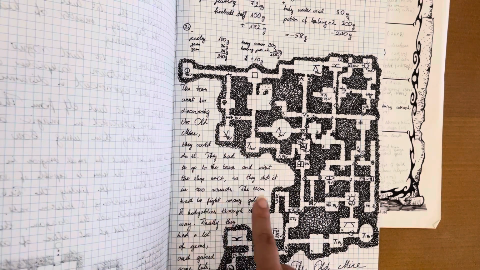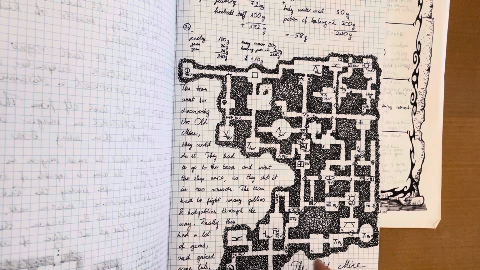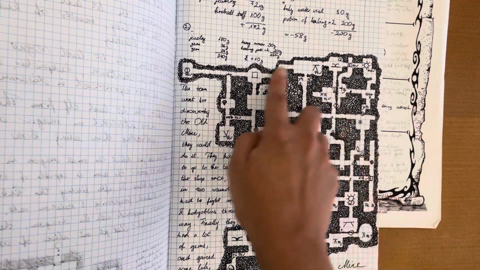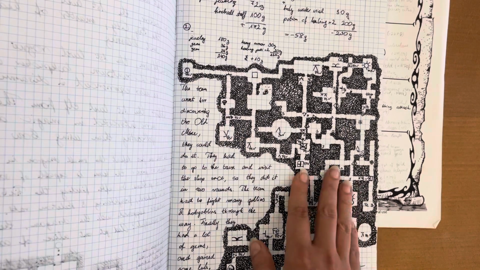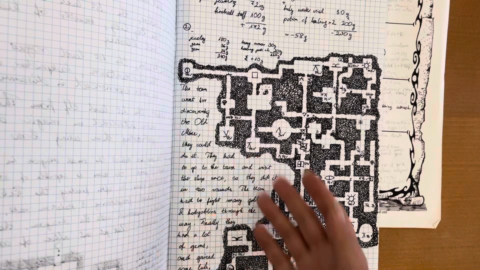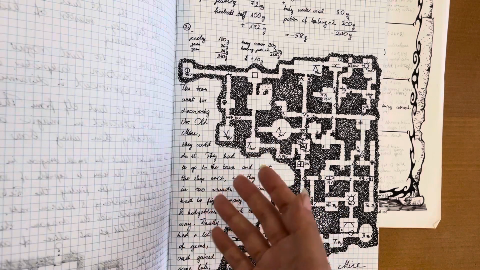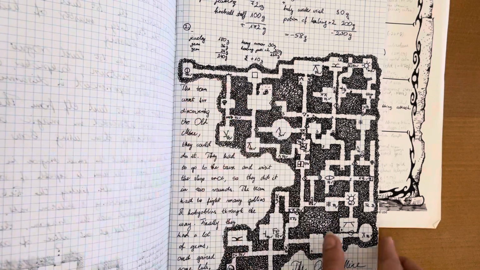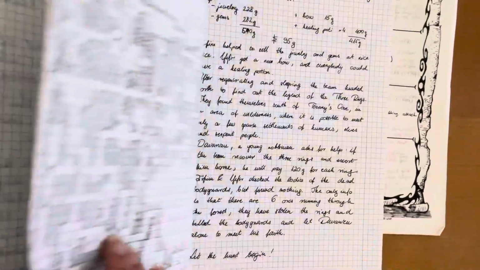The team had to fight many goblins and hobgoblins, so basically you can read it from the symbols in the dungeon, but I wanted to fill this empty space on the paper. I just really quickly summarized what happened in there.